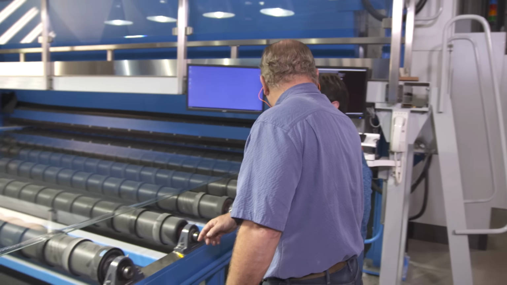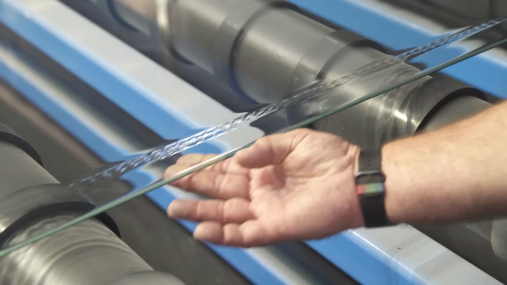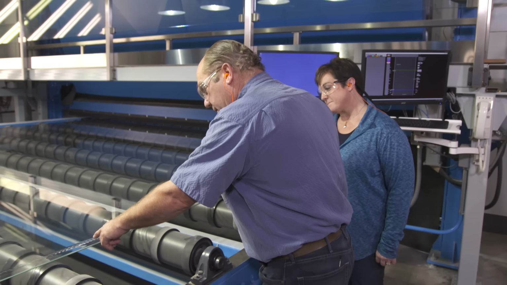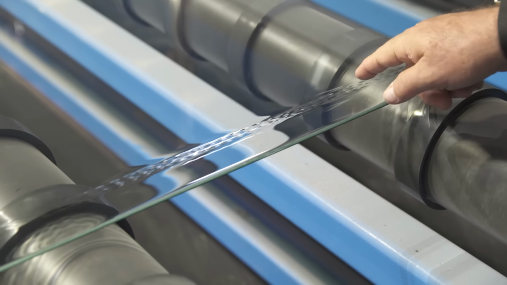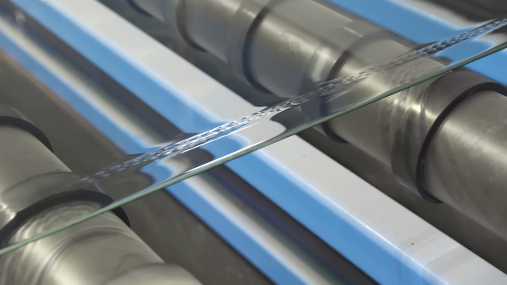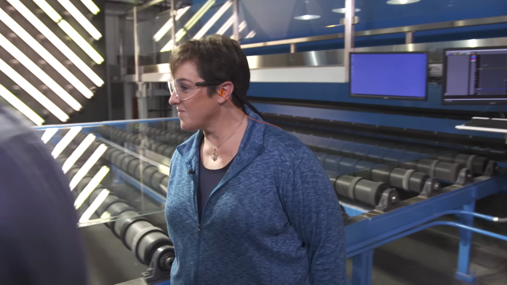Can I touch it? Yes. Okay. So you can see the ripple pattern. You can feel it's glass. It's still got a little bit of temperature, and you can see those ridges in there from the top roll. Right. We'll cut those off and recycle all of that. It's just so beautiful. My goodness.